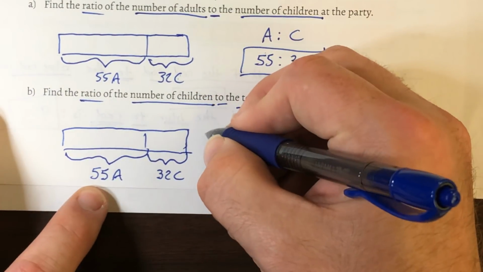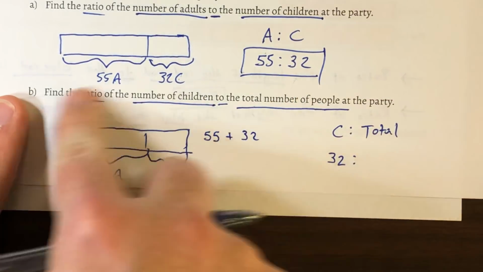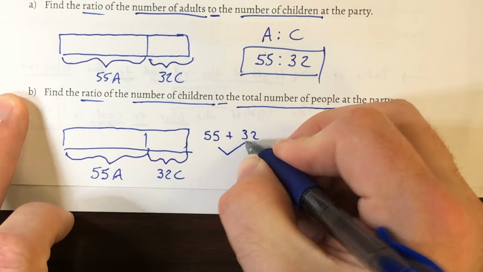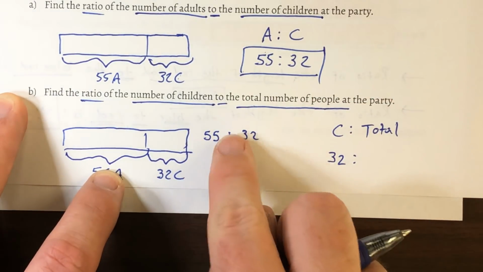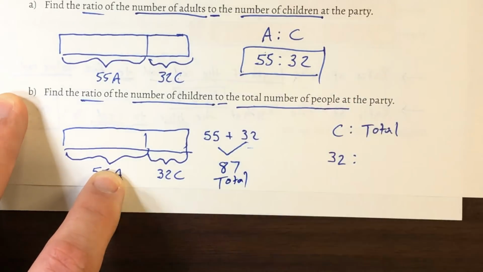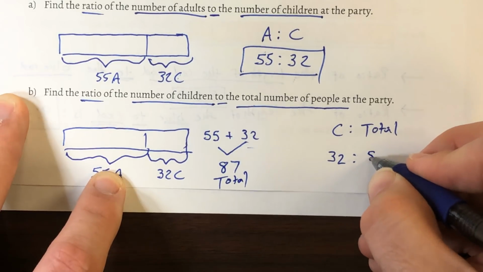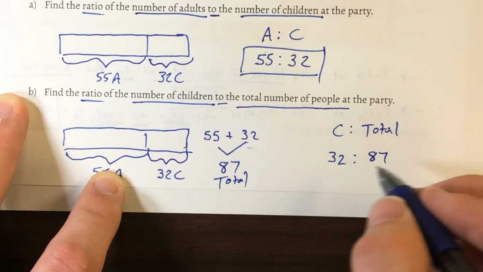So to find the total, we need to do 55 plus 32, basically all of them. 55 plus 32, let's see, 5, 6, 7, 5, 6, 7, 8. That would be 87. And that's your total. So 87 goes right here. So children to total in that order is 32 to 87.